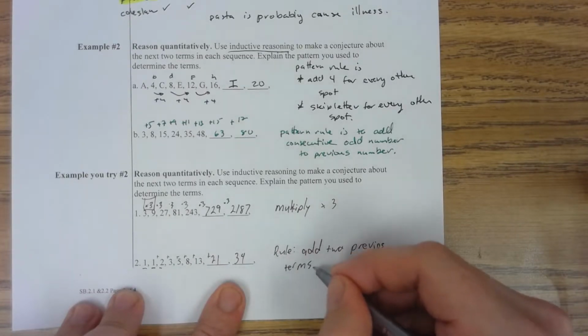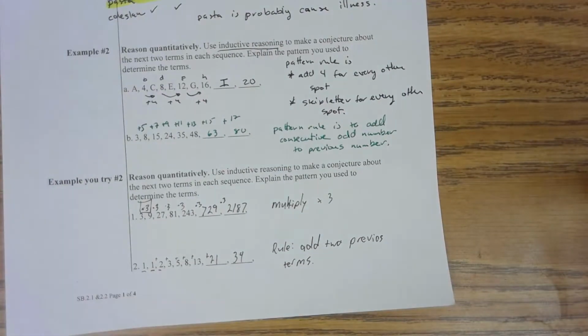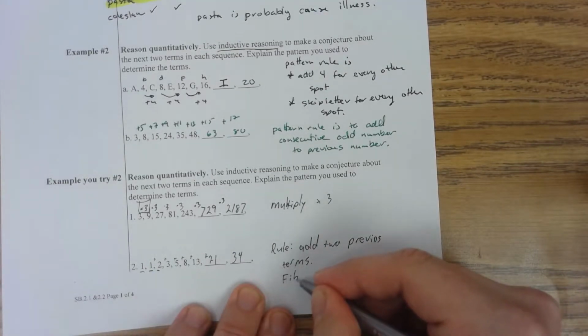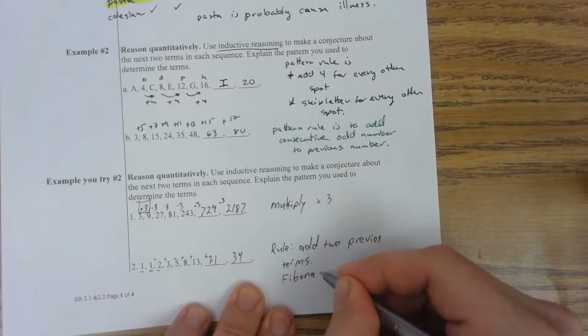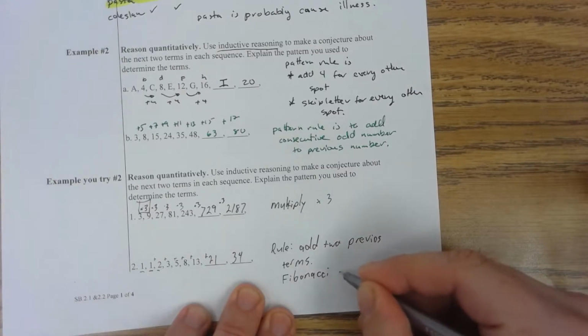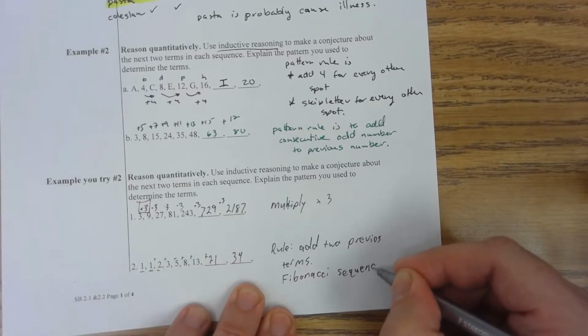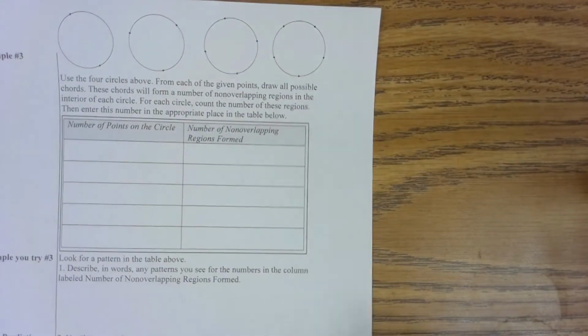Alright, this is a special pattern in math. It's named after an old Italian guy. See if you can think of it. You may have heard this before. This is called the Fibonacci sequence. Okay? Alright. Let's flip on to example number 3.